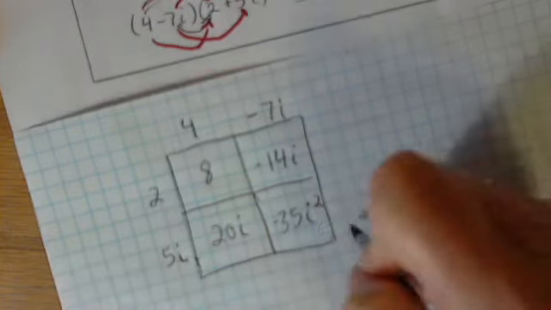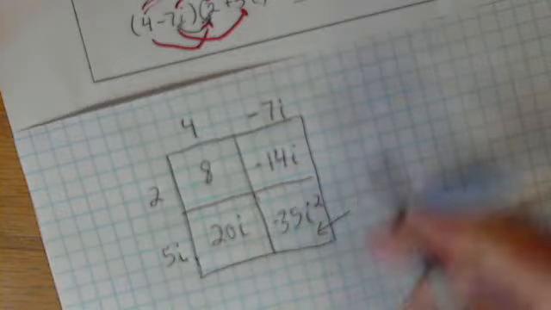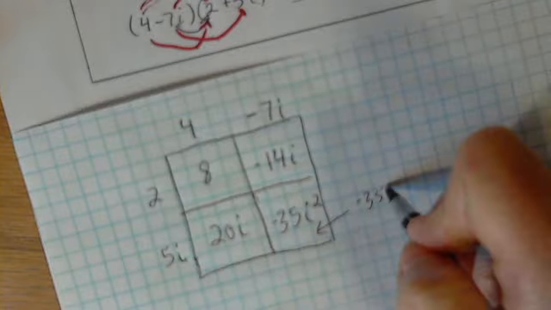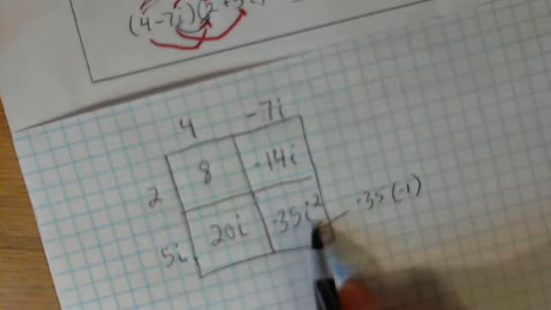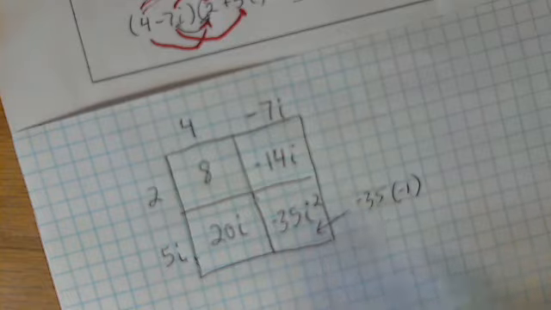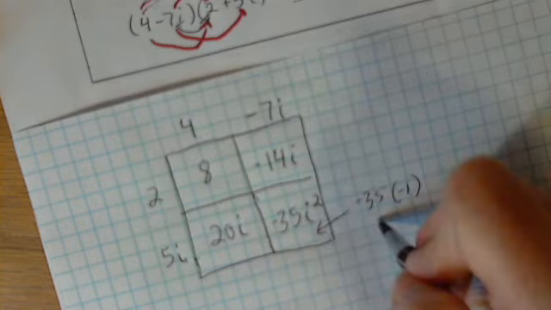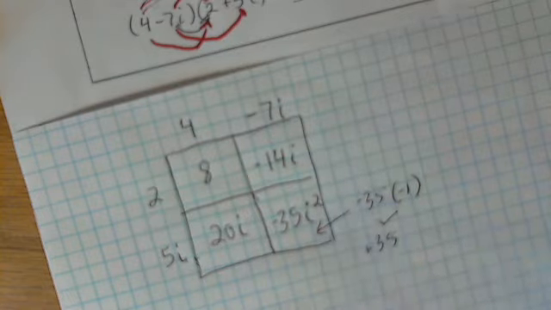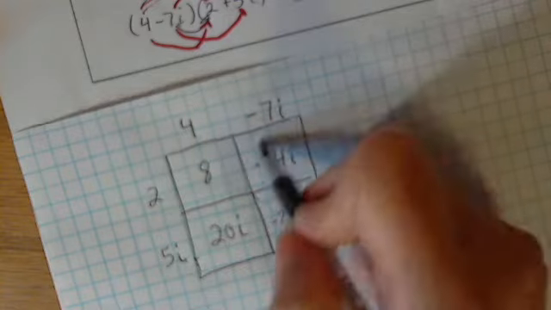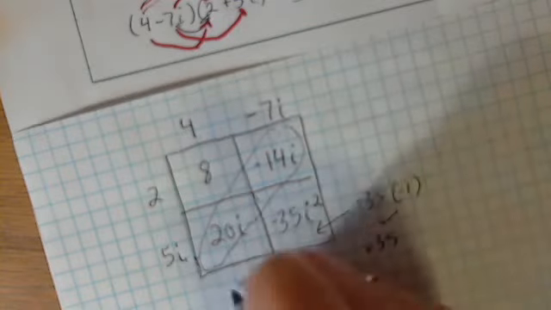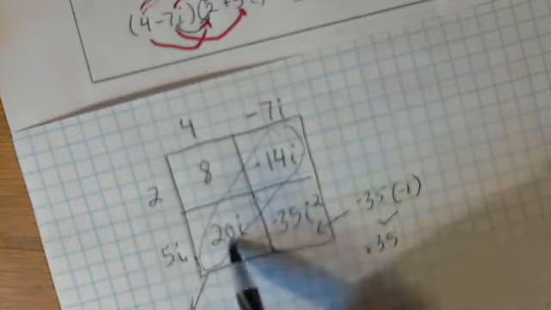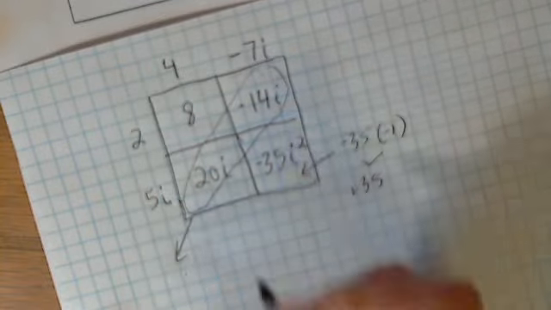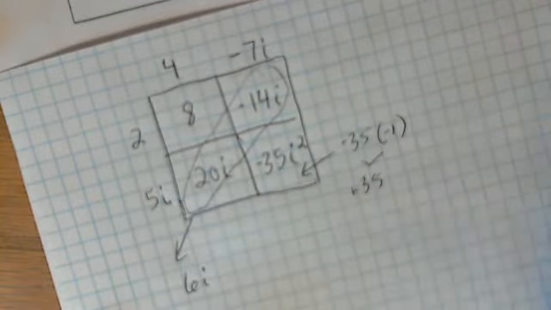Now this term right here, remember, became negative 35 times negative 1. i squared is negative 1. So that became positive 35. These two terms we can add together. And remember what they made? 20 subtract 14. They made 6i.